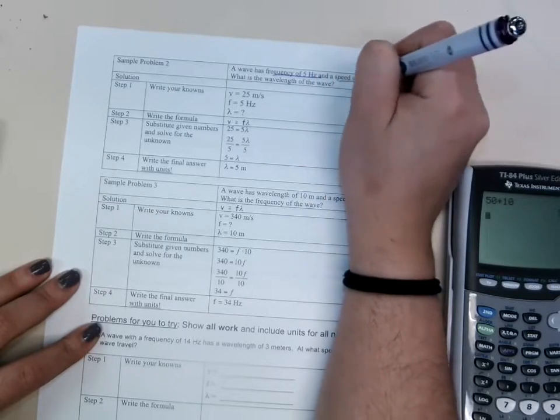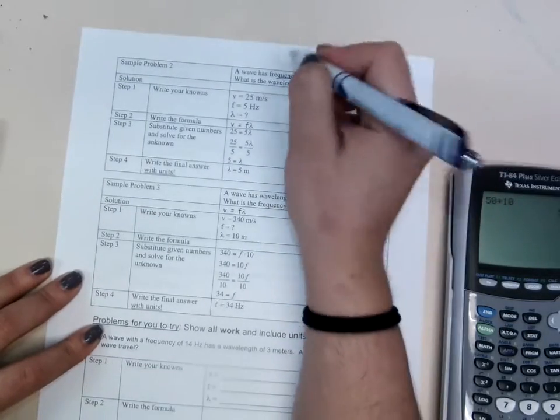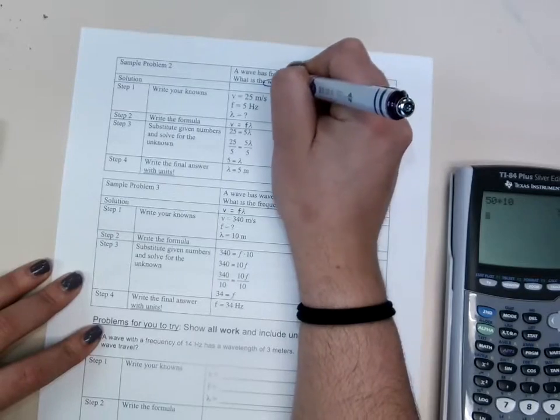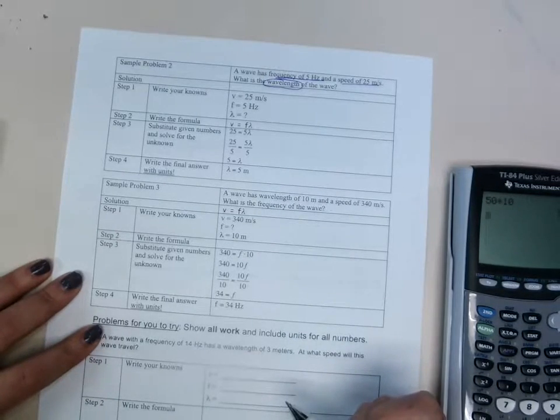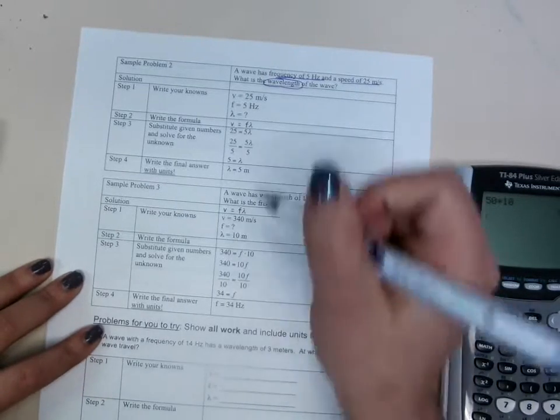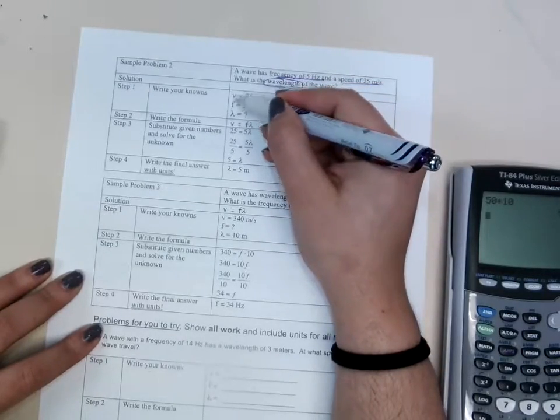We know that the speed is going to be 25 meters per second. And we are looking, so go ahead and circle what we are looking for. And we are looking for the wavelength of the wave. So in the very first step, let's go ahead and list our variables that we know.